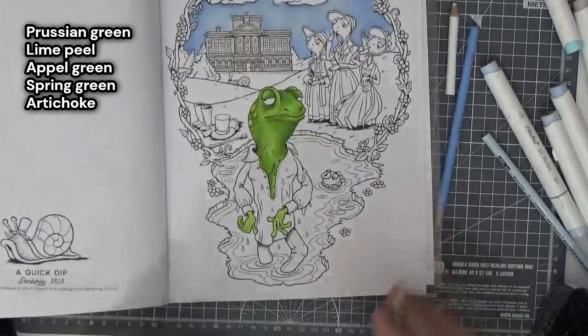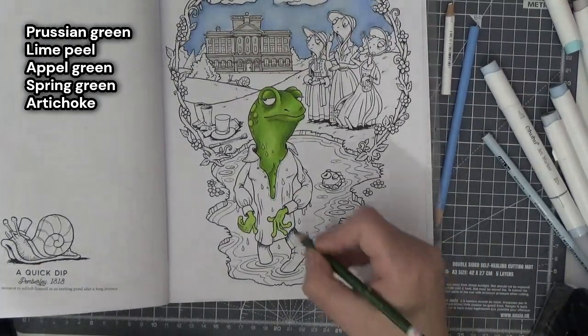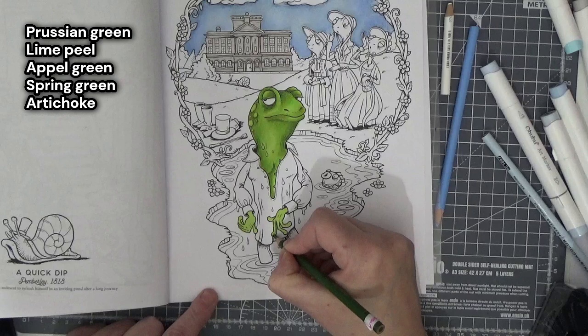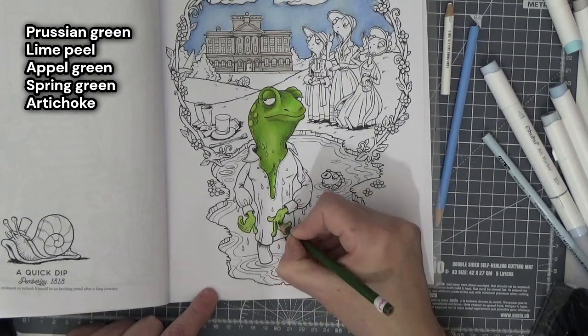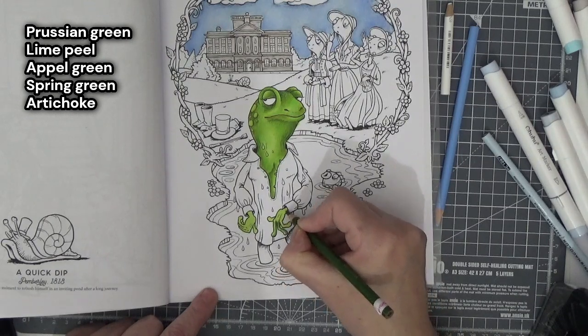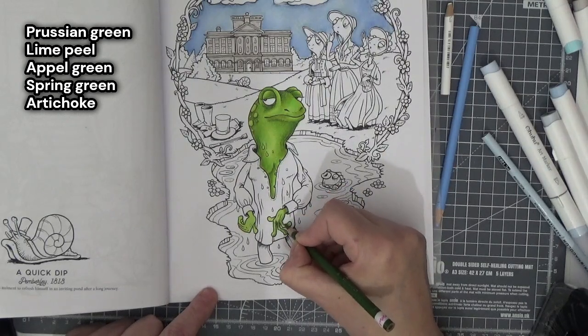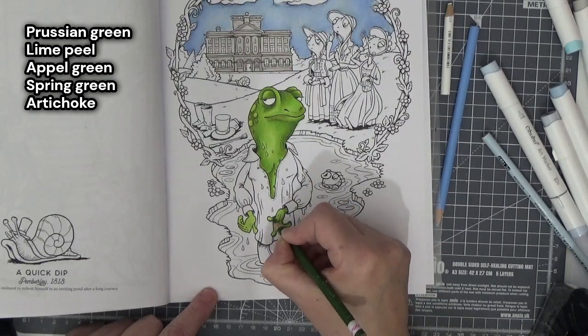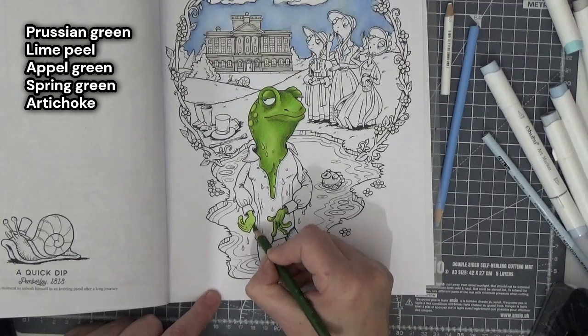Alright, let's do his hands. Okay, so let's come in with our Prussian. And make the inside of his little fingers. Like this. Around his collar, cuff. Like that.